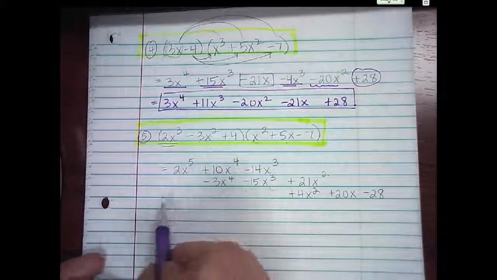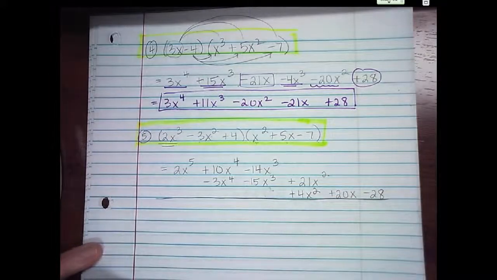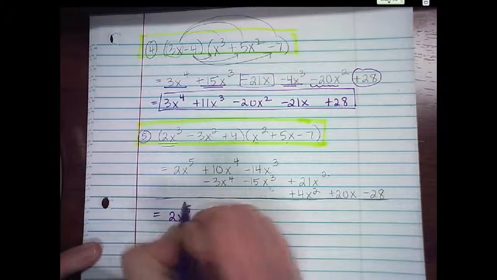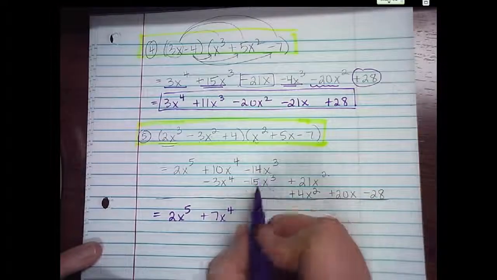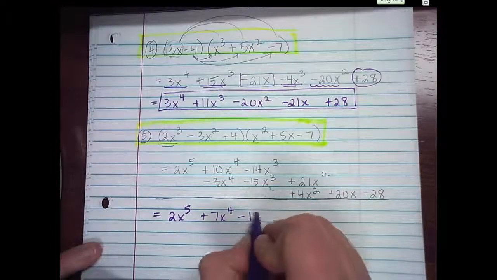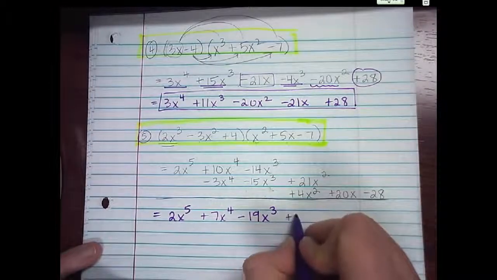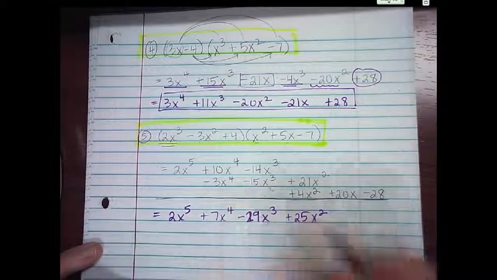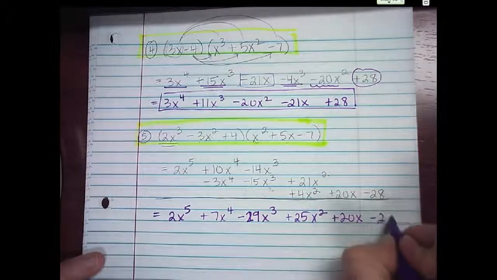And I want to combine like terms. So sometimes I line it up like this because it gets so long, it's just a little bit easier. So then I have 2x to the 5th. This becomes 7x to the 4th minus 19x to the 3rd plus 25x squared. Oh, this is 29, sorry. Plus 20x minus 28.